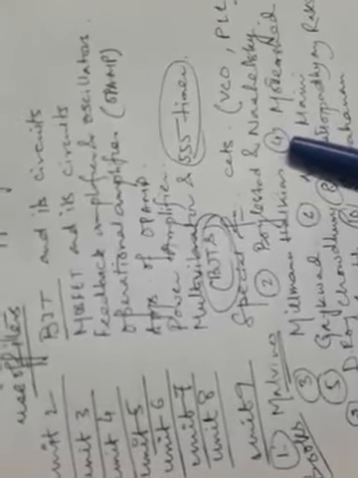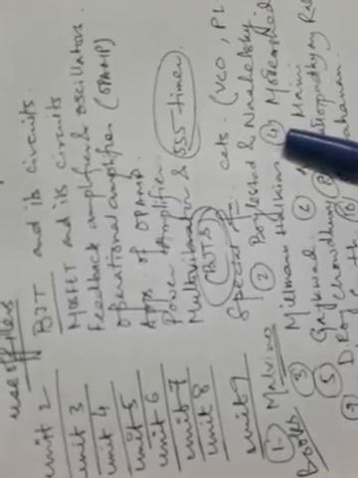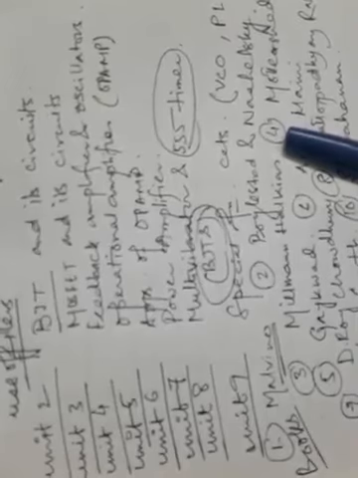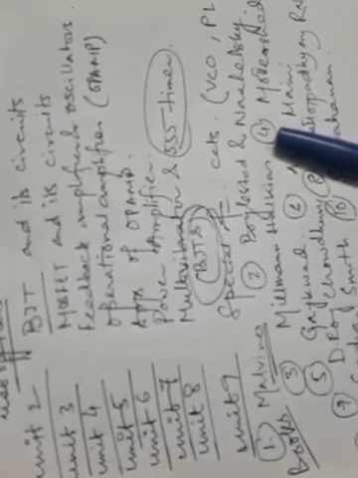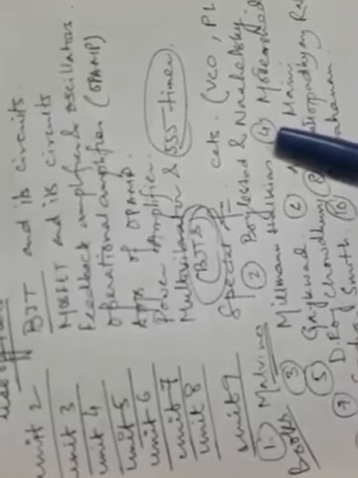is filters and its applications. That is, we will start from the concepts of diodes and its applications as rectifier, and how the filters and why the filters are being used with those rectifiers. So that will be our first topic of discussion, and we will be starting on that topic from the next class. Thank you.